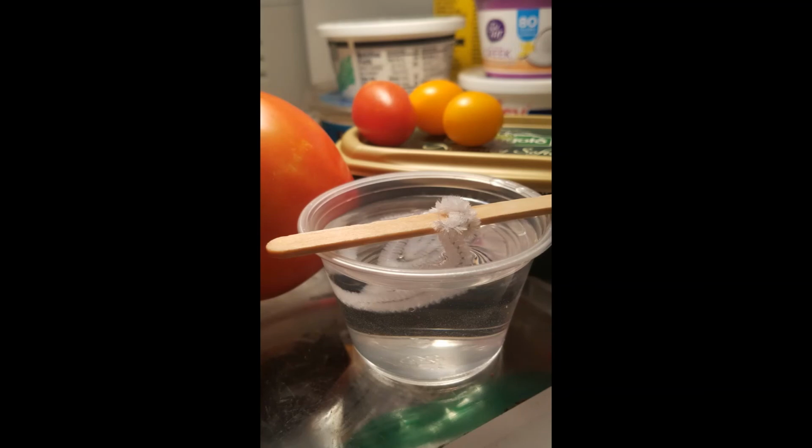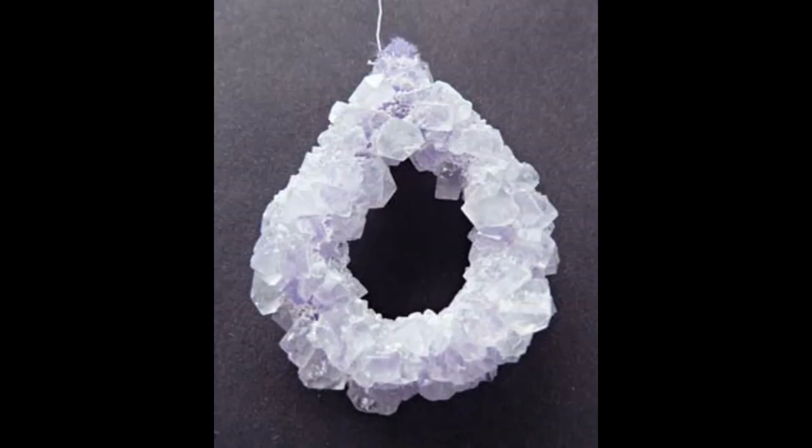Carefully place the cup in a safe place where it will not be disturbed or moved for 24 hours. After a while, the borax salt will start to recrystallize with a stronger structure. You'll see sparkly crystals forming on your pipe cleaner.